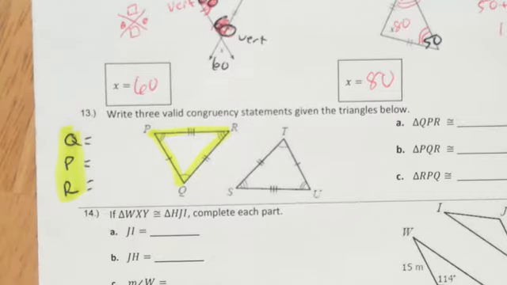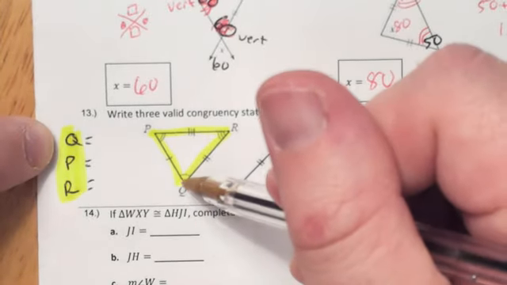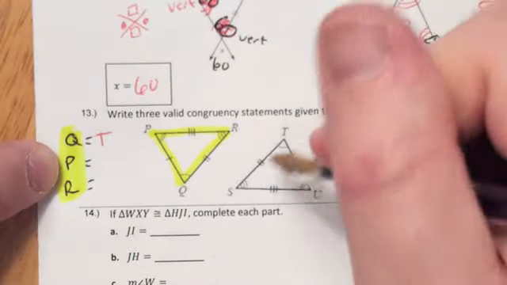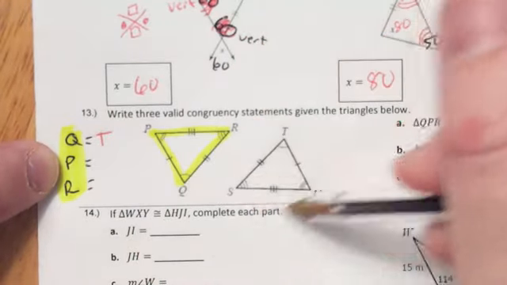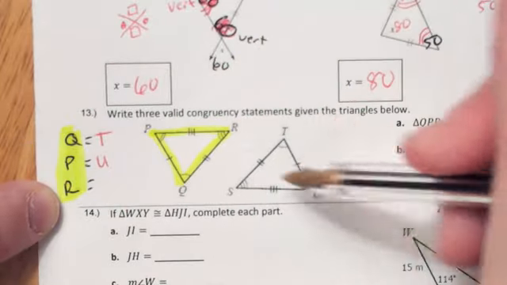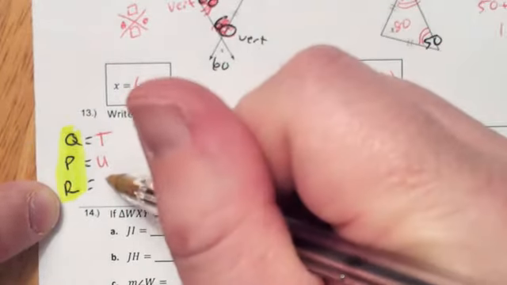All right, what does that match to? Q was angle 1. What was also angle 1? T. P was angle 2. My other angle 2 was U. And R is my angle 3. What was my other angle 3? That was S.